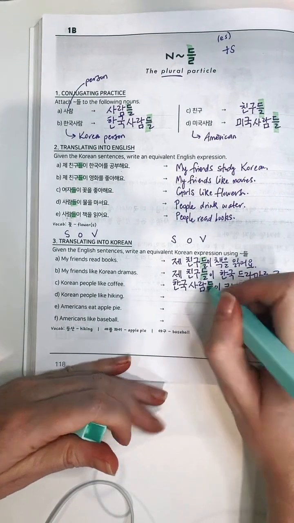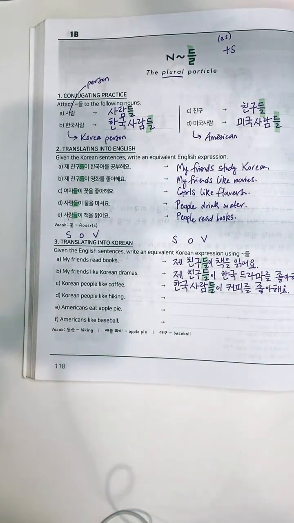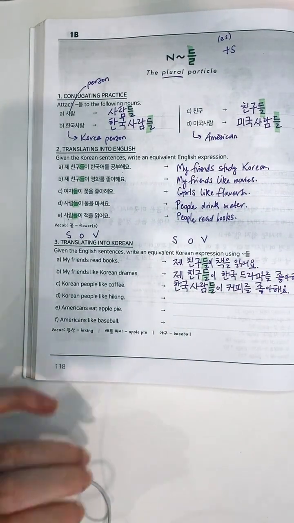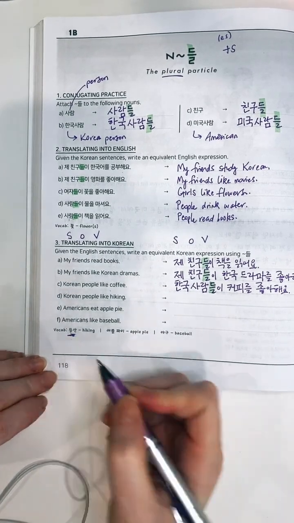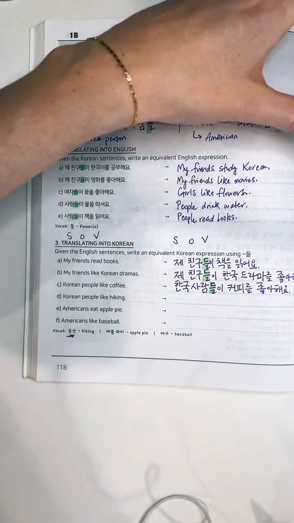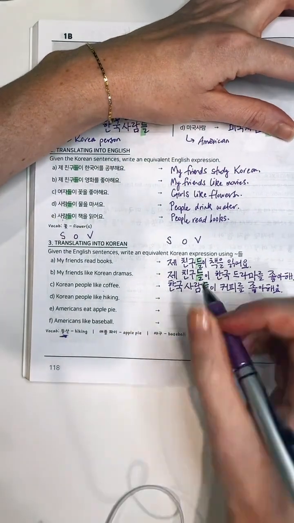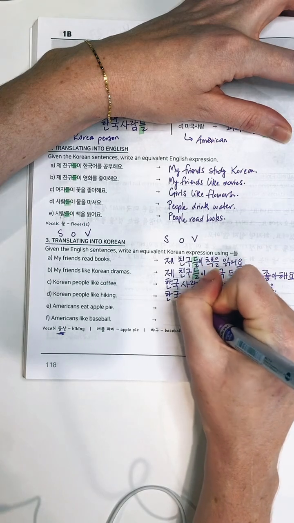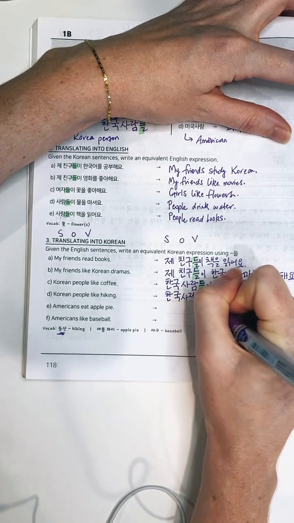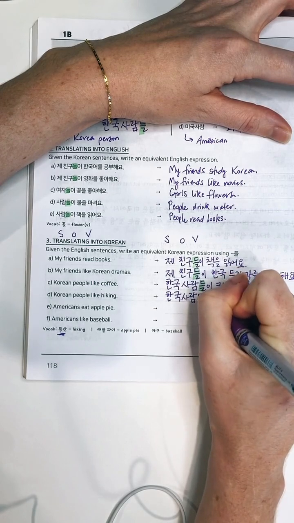All right. Korean people like hiking. How do we say this? Hiking actually has been provided as a noun at the bottom. It's 등산. So, let's put this all together. We start with the subject, which is 한국 사람들이.